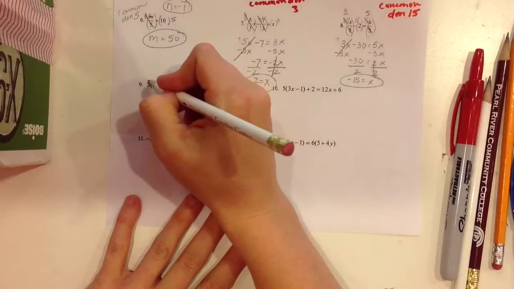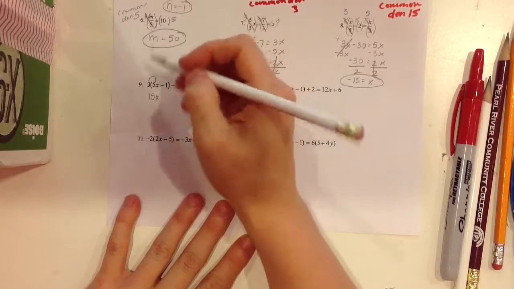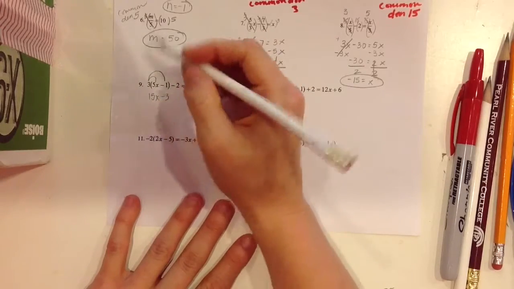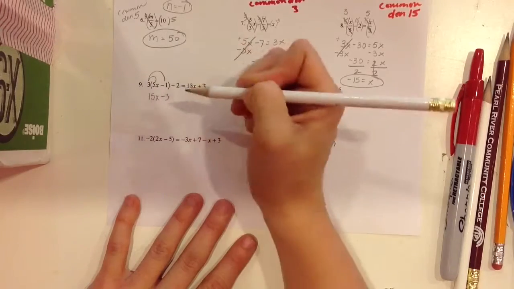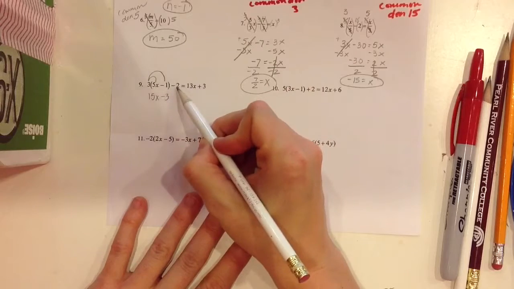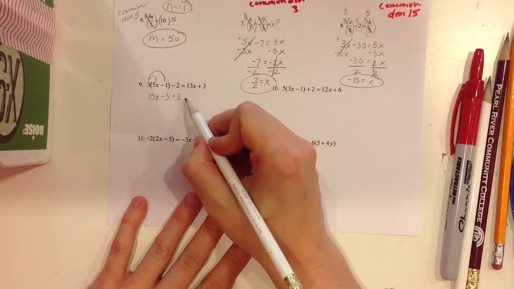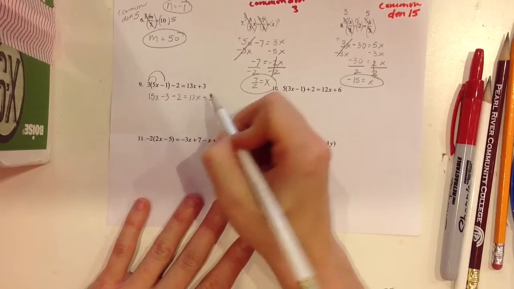So I'm going to distribute the 3 to the 5x, and I get 15x. Remember, you're multiplying. 3 to the negative 1, and I get a negative 3. So I multiplied 3 times 5 and got 15, 3 times 1 and got 3. Remember, do not distribute to that negative 2 because it's not in the parentheses. The negative 2 just comes straight down. And I'm just going to write down the 13x plus 3.